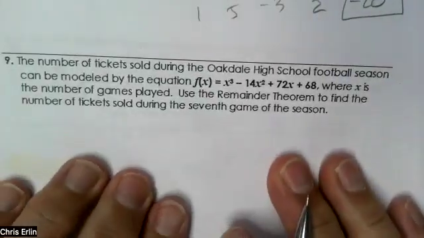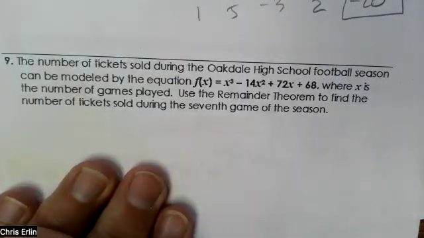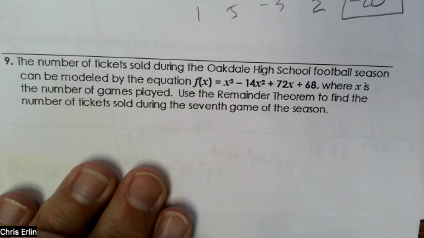Go down to the bottom here. The number of tickets sold during an Oakdale high school football season can be modeled by the equation f of x equals x cubed minus 14x squared plus 72x plus 68, where x is the number of games played. Use the remainder theorem to find the number of tickets sold during the 7th game in the season.